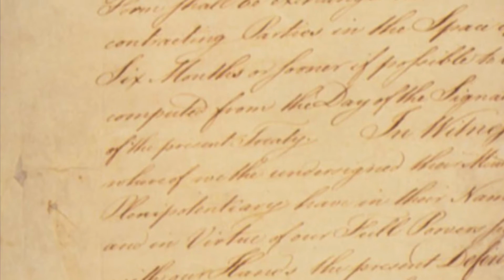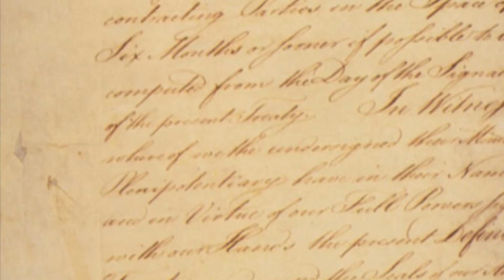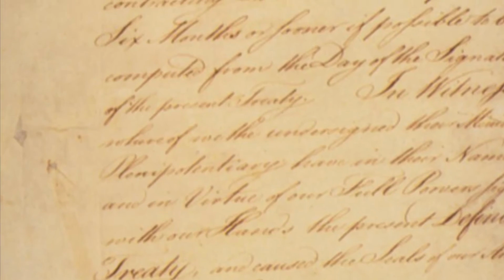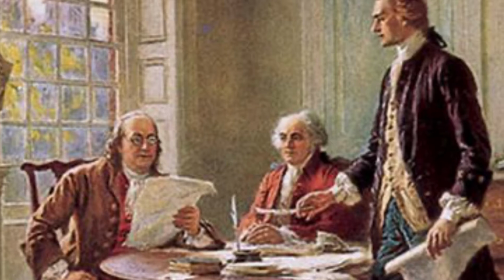Five difficult years later, in October of 1781, British General Charles Lord Cornwallis surrendered to American and French forces at Yorktown, Virginia, bringing to an end the last major battle of the Revolution.